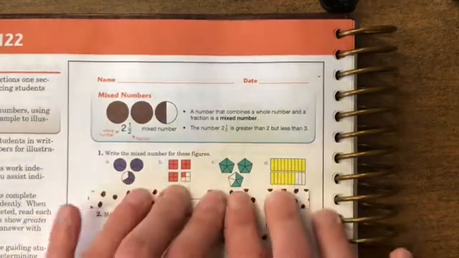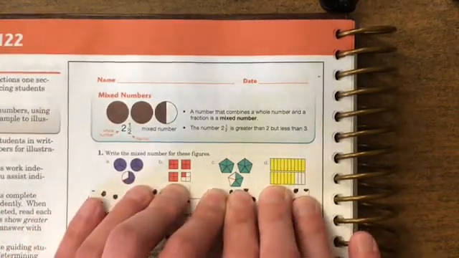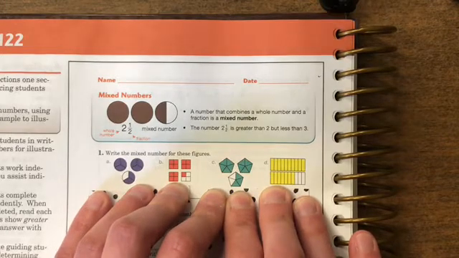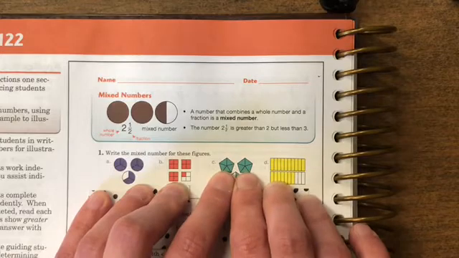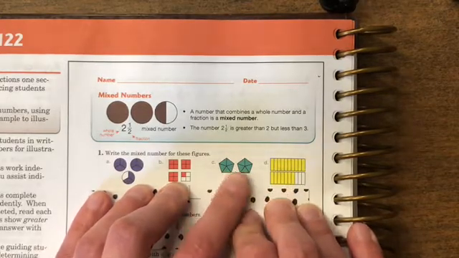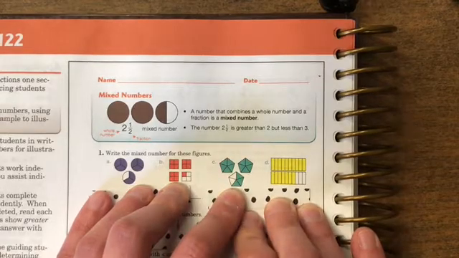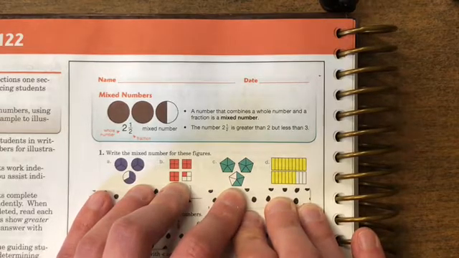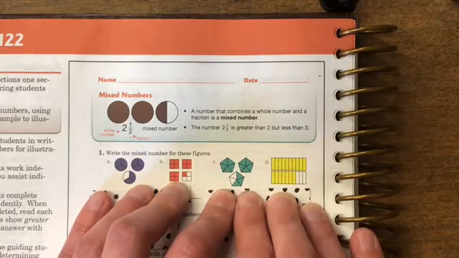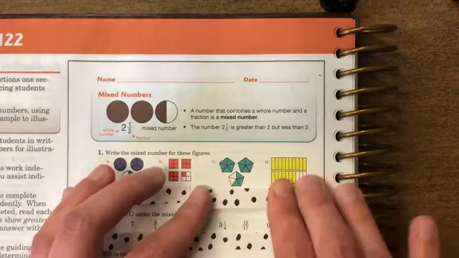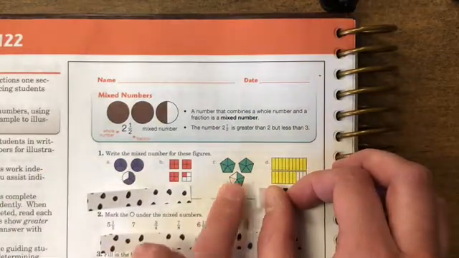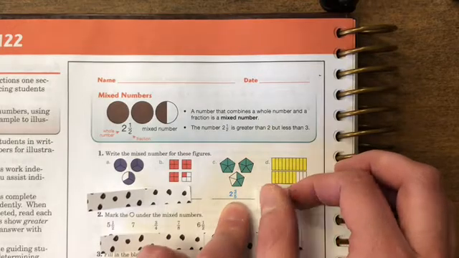Okay, let's look at these pentagons here, these green pentagons. How many whole pentagons are shaded green? That's right, 2 whole pentagons are shaded green. And how much of this final pentagon is shaded green? That's right, 3/5. So our mixed number for these pentagons would be 2 for our 2 wholes and 3/5 for our fraction part. That would be our mixed number.